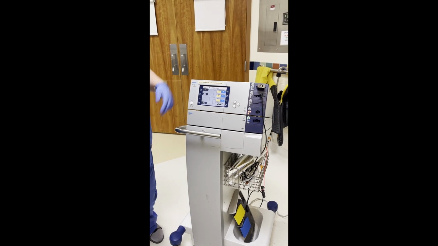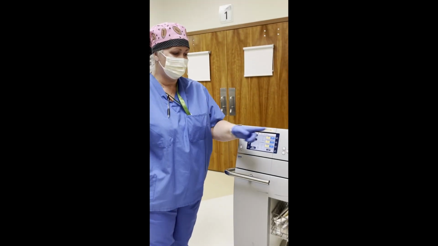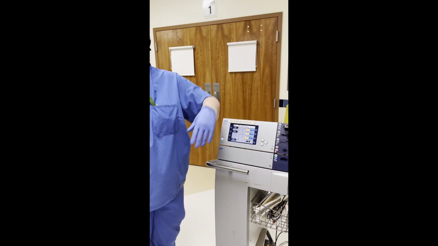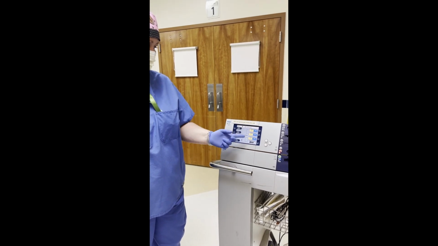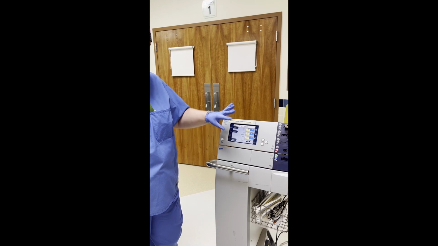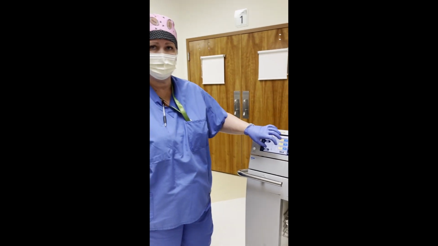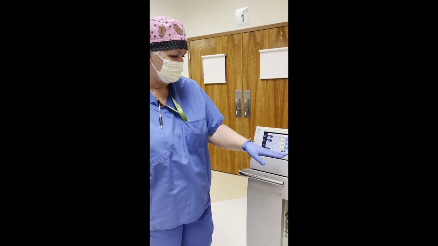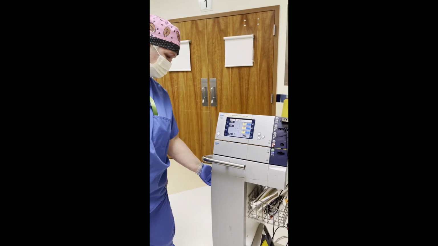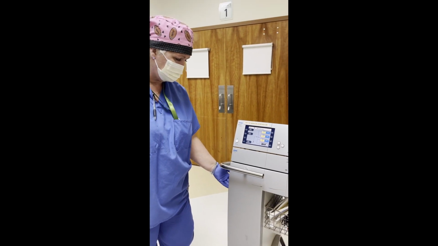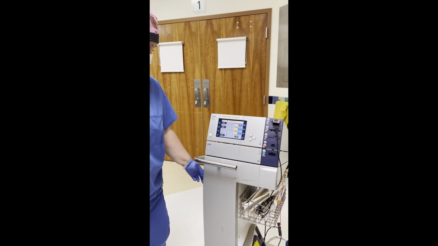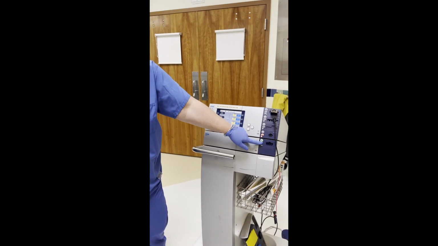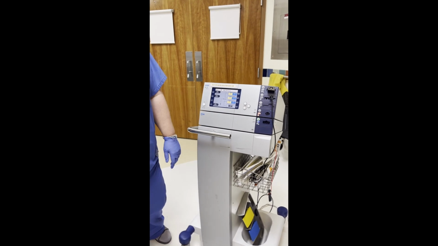If this is not open, then you cannot use the APC. It'll alarm, and there will be a red box. I'll actually show you, real quick, the error. So anyway, this is where the APC gas is, the argon plasma gas. For APC only, that is the only time you need to worry about the argon plasma gas, not with anything else.